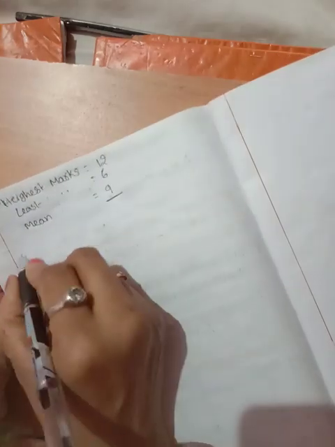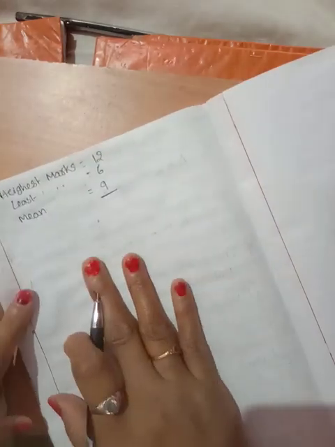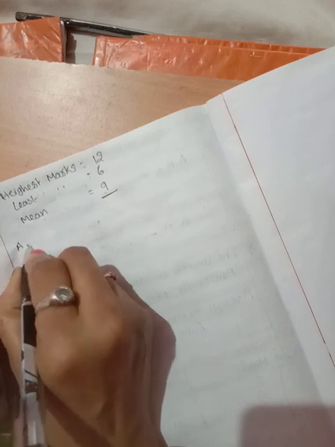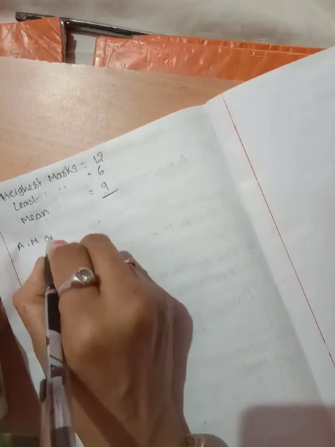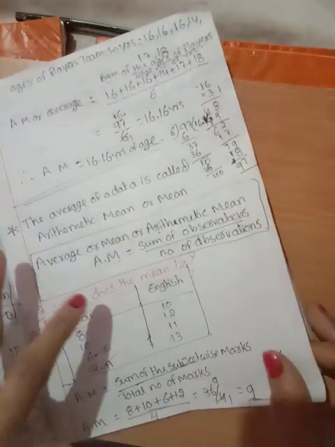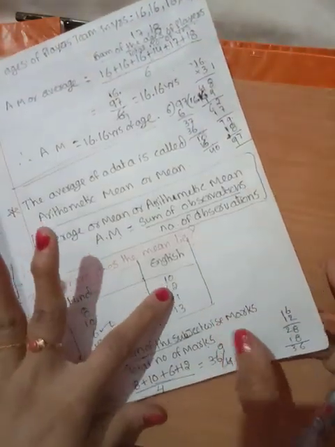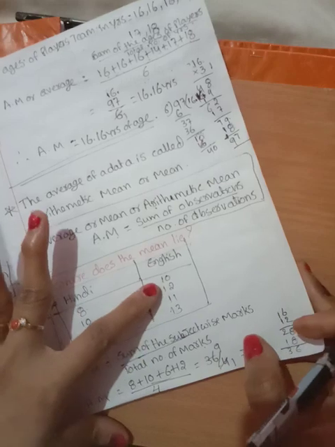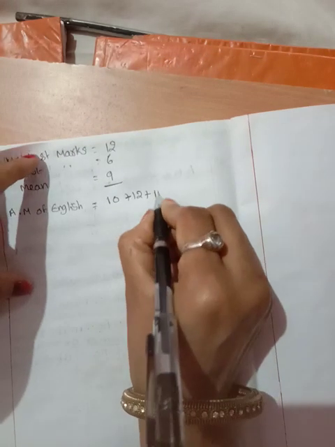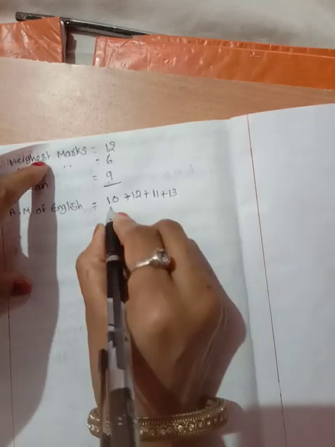One more, let us find the arithmetic mean of the other subject, English. The arithmetic mean of English is the sum of the marks divided by the total number of marks. So 10 plus 12 plus 11 plus 13, divided by 4.